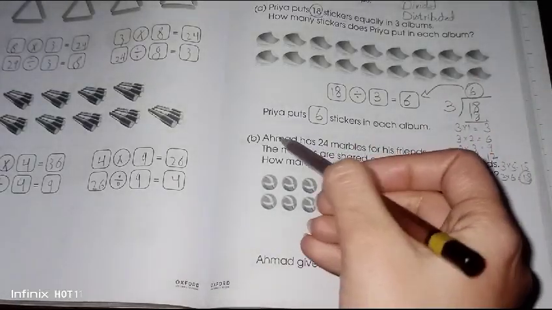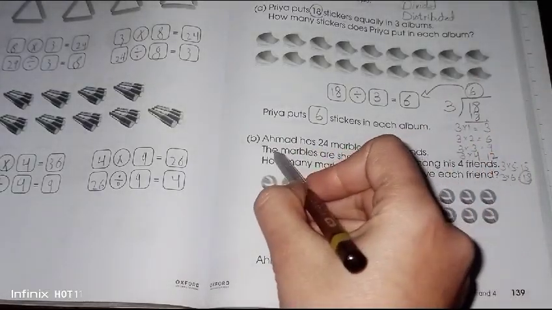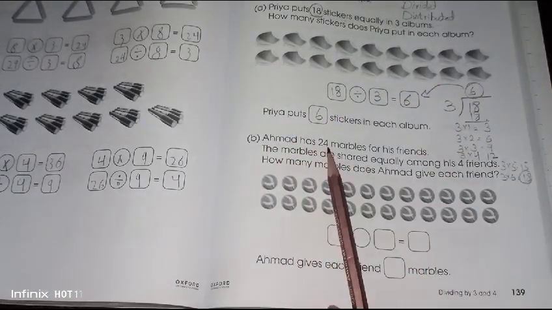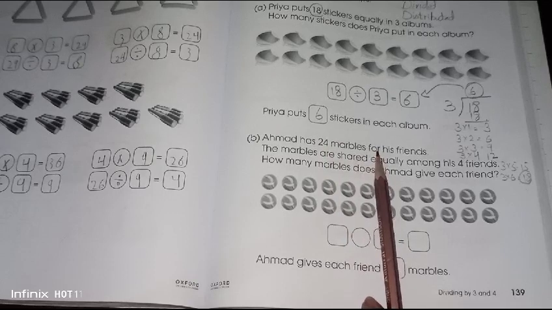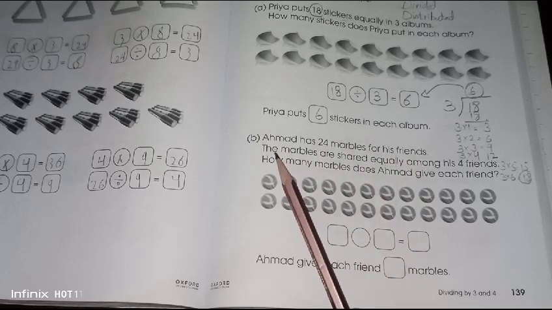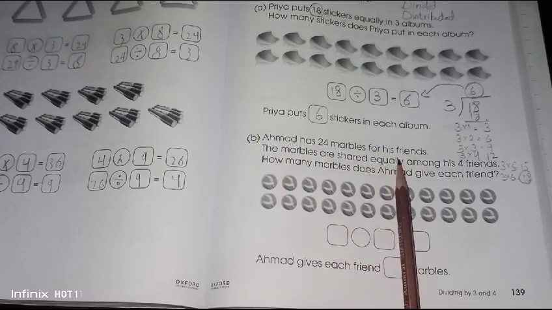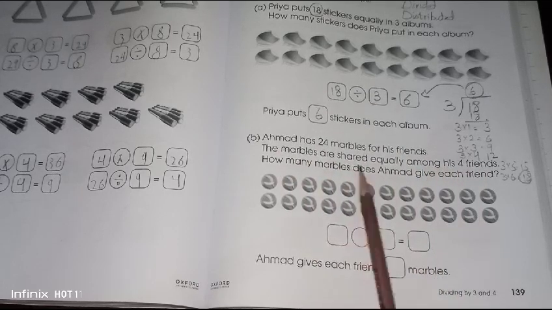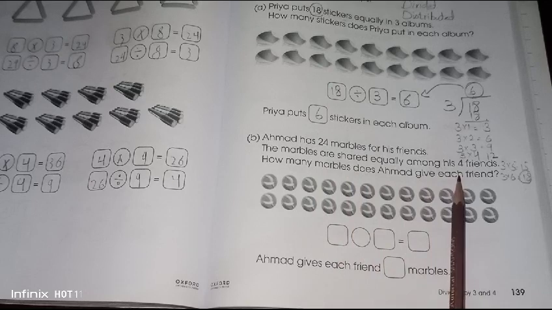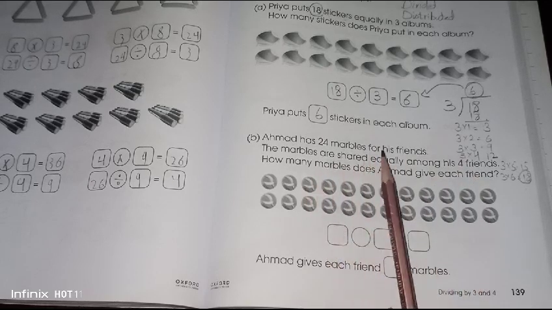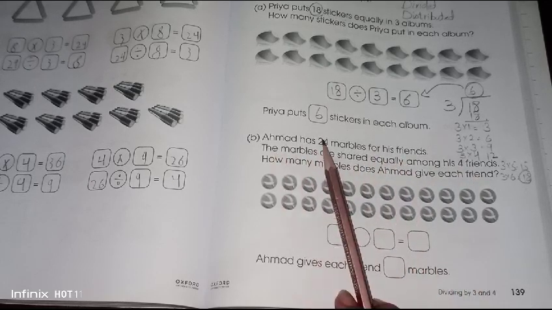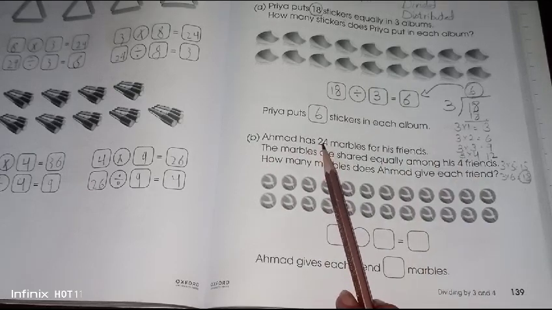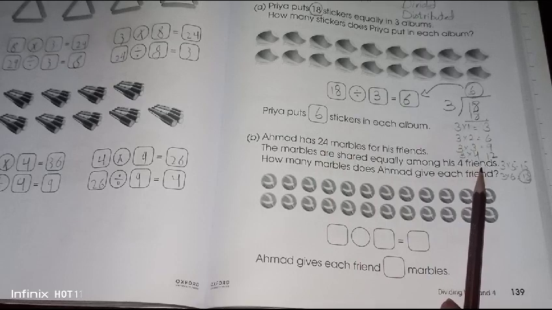Okay, now we will talk about the second word problem. Let's read it. Ahmed has 24 marbles for his friends. The marbles are shared equally among his 4 friends. How many marbles does Ahmed give each friend? Here you can see again Ahmed is distributing or dividing his 24 marbles among his 4 friends.